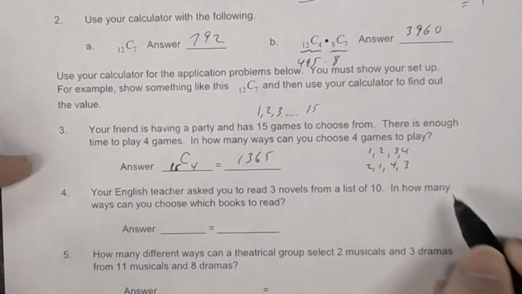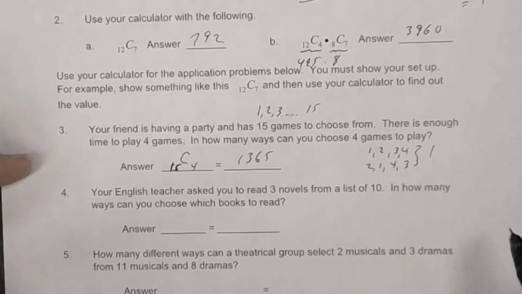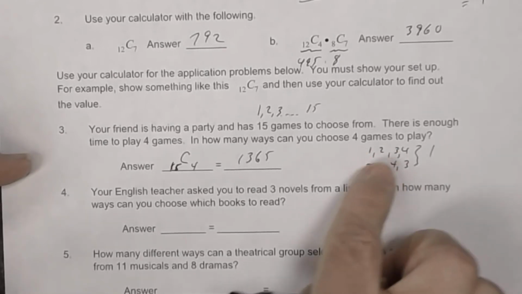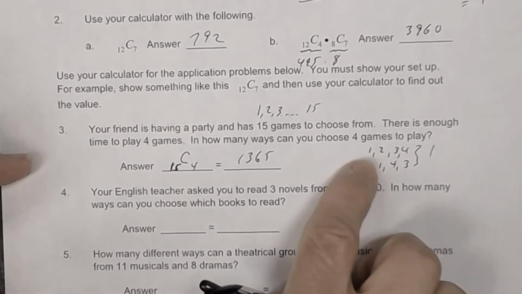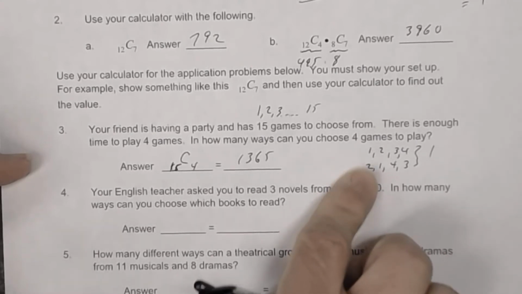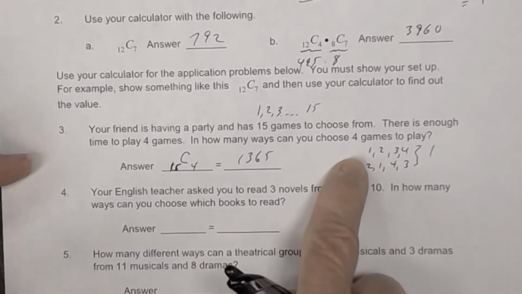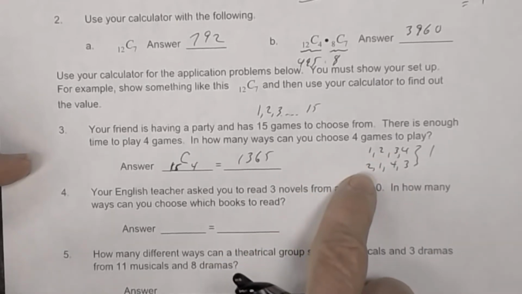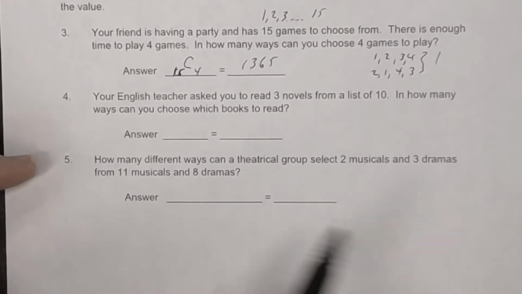That's the same choice. So that would count as 1. So remember, order does not matter. That's why in permutations this would matter. That order would matter, so that would be two separate ways. But remember, order does not matter. So if you pick those games and you pick those games, that's the same sequence. So that's what combinations mean.